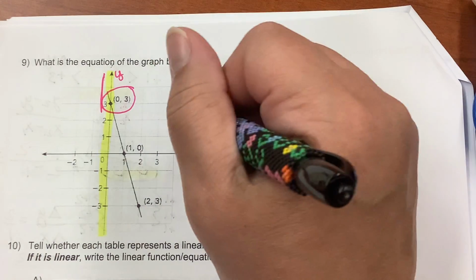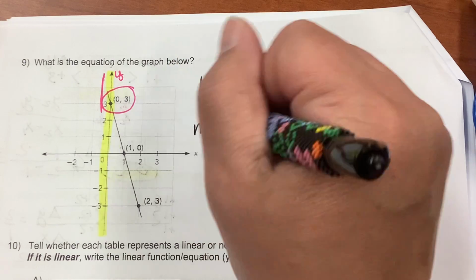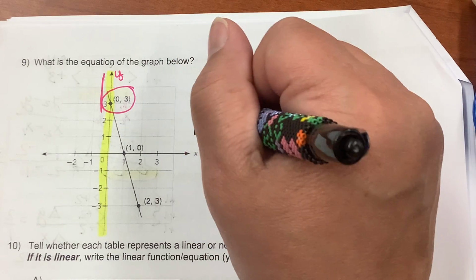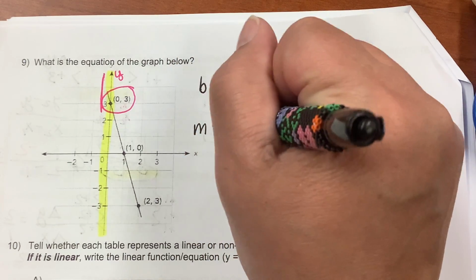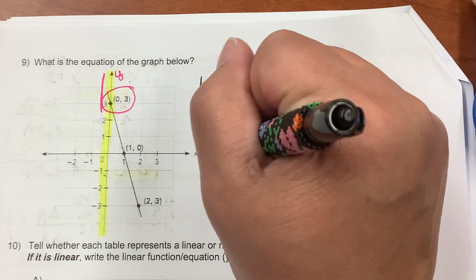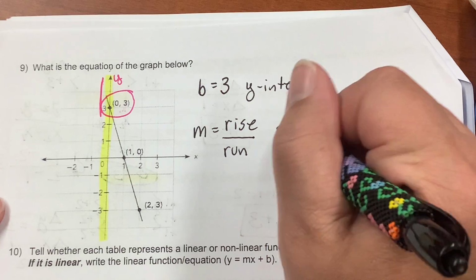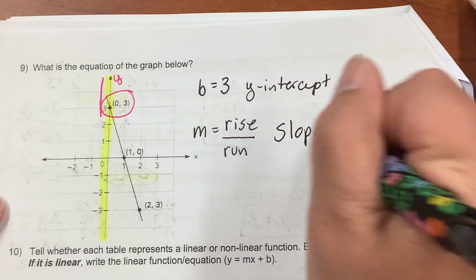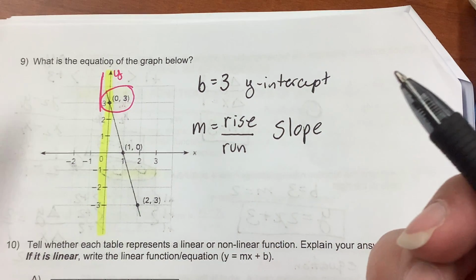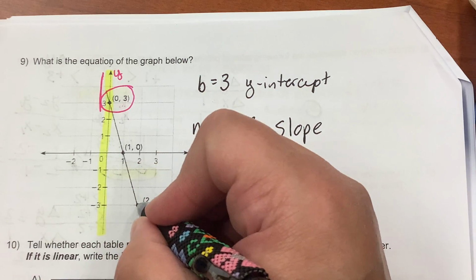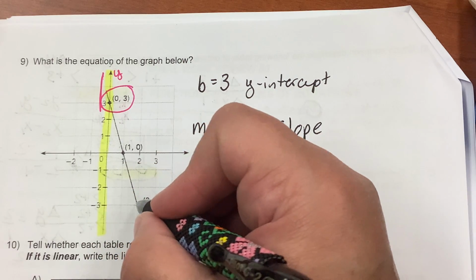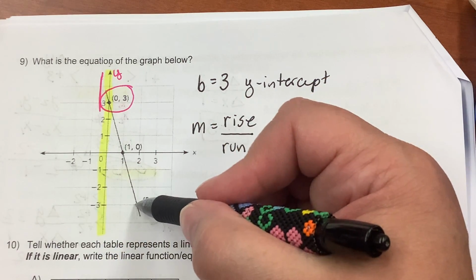Now I have to find the slope, m. M is going to be rise over run. That's the slope. It doesn't matter which 2 points you pick. So I'm just going to start here at the bottom, and count sides of boxes.